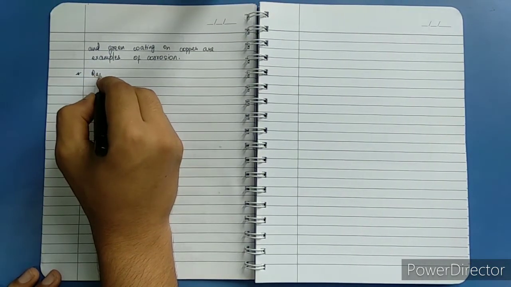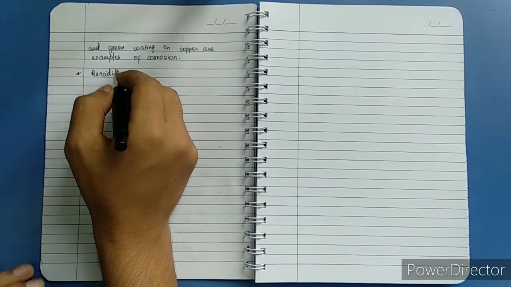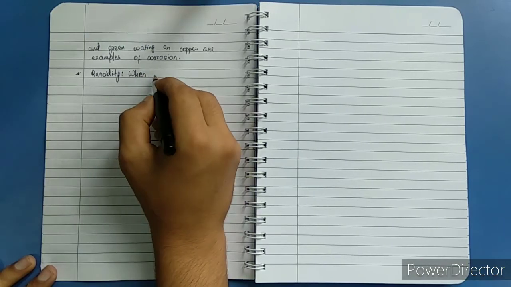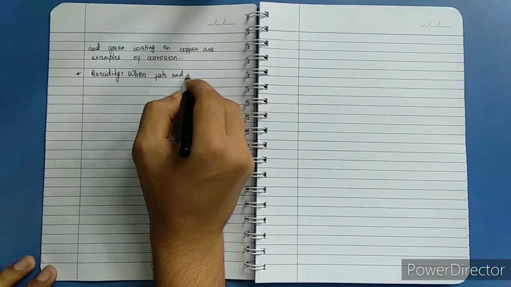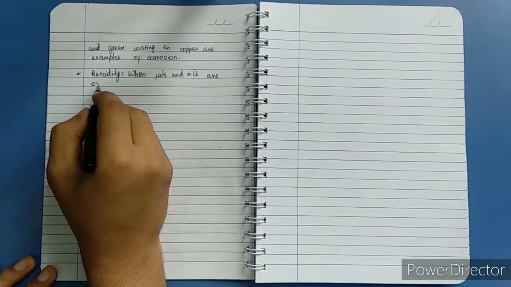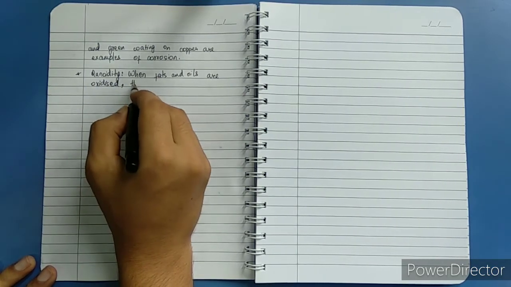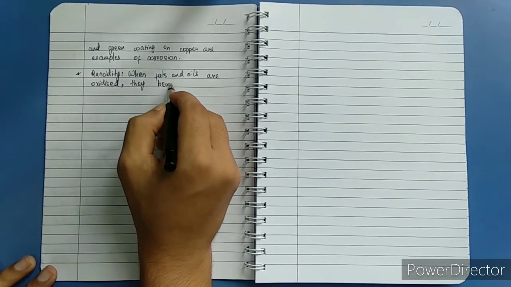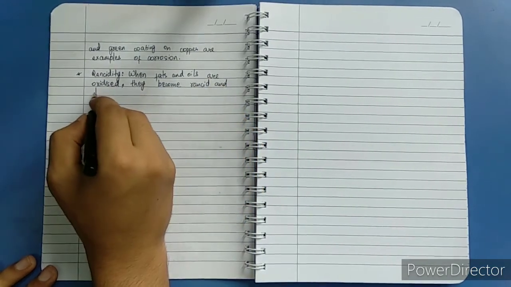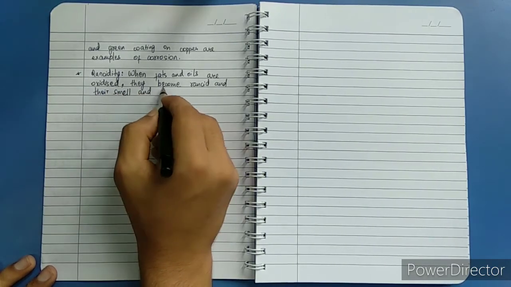And rancidity. So in food, basically when fats and oils are oxidized, they become rancid and their smell and taste change.